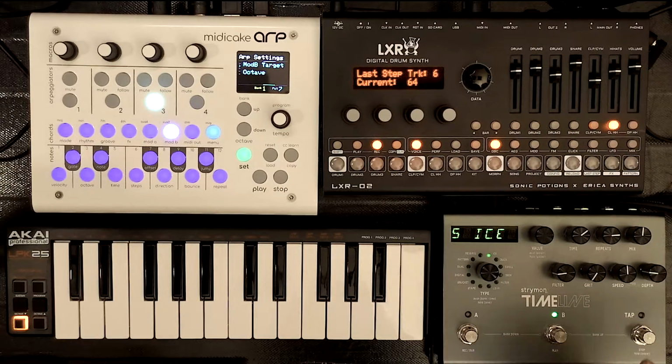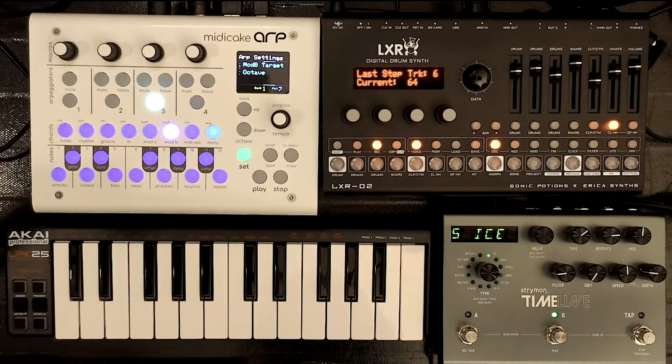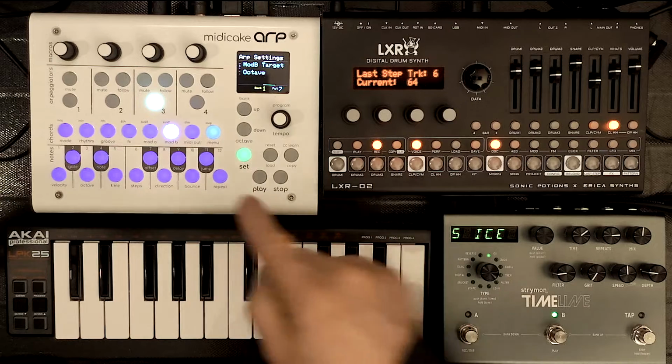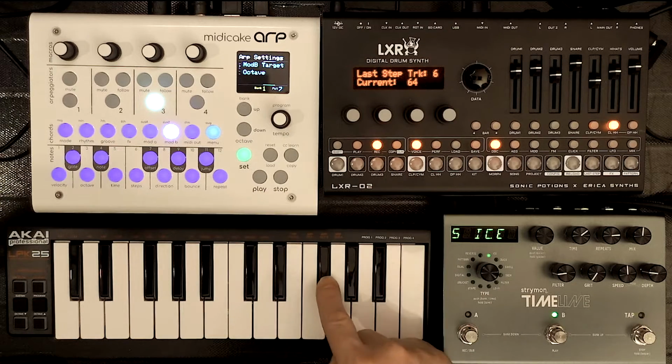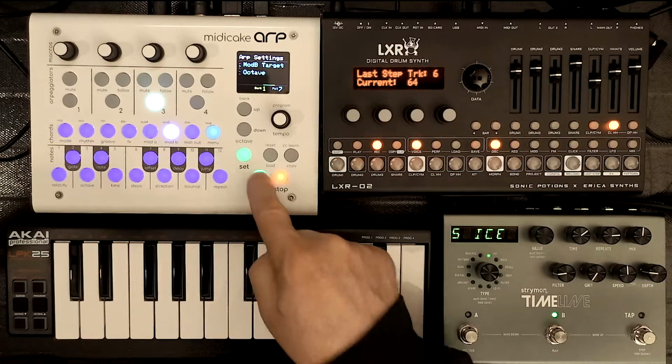So imagine what an incredible pain it would be to record 64 steps of chromatic data into the LXR if you were doing it manually. Horrible job. But in this case, very easy. So it's in record mode, it's on a blank pattern. This is still the master. We're going to start up here this time. So let's go.